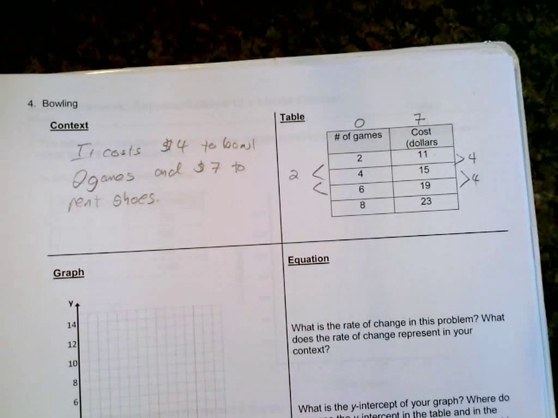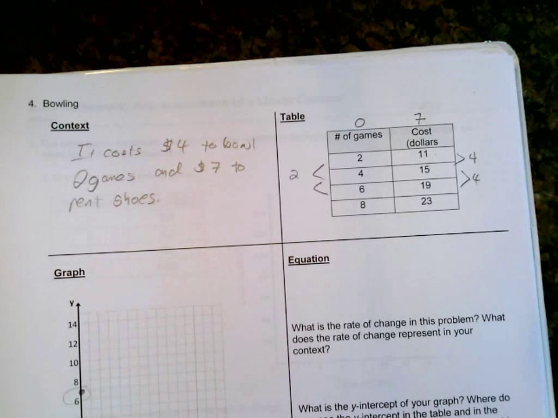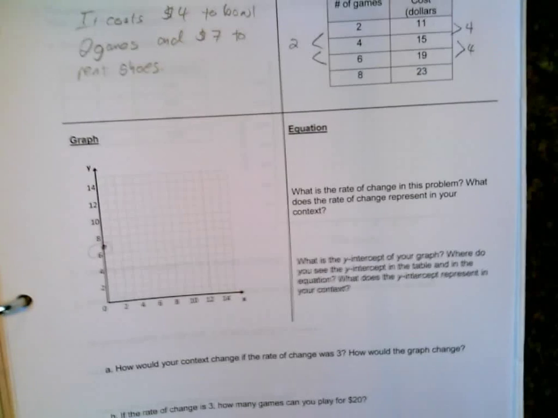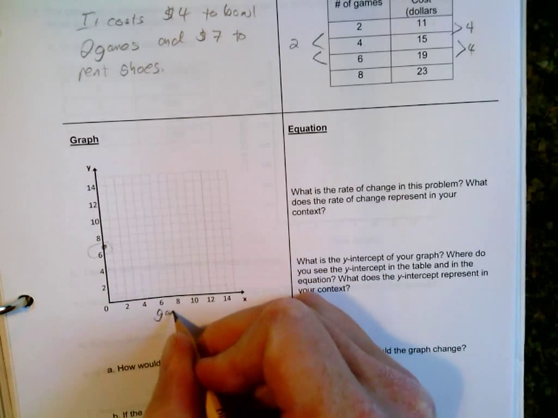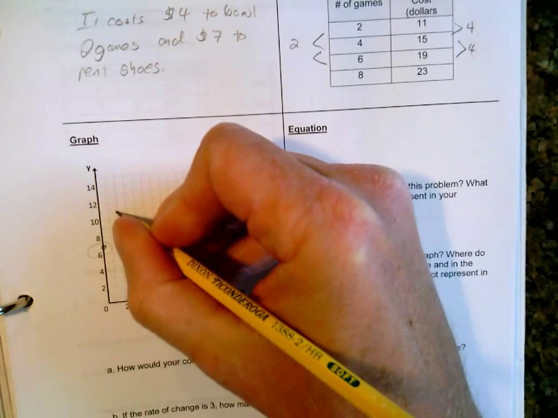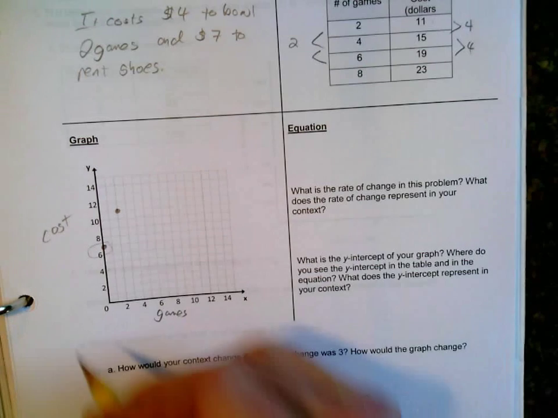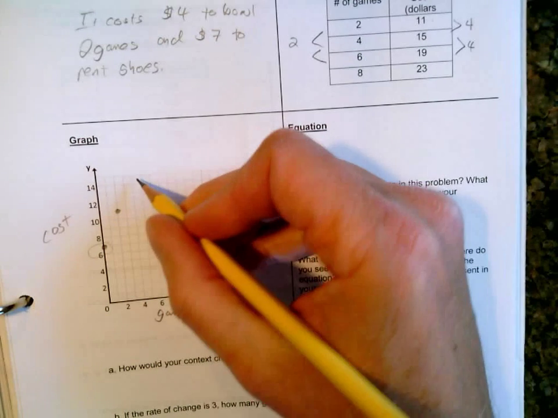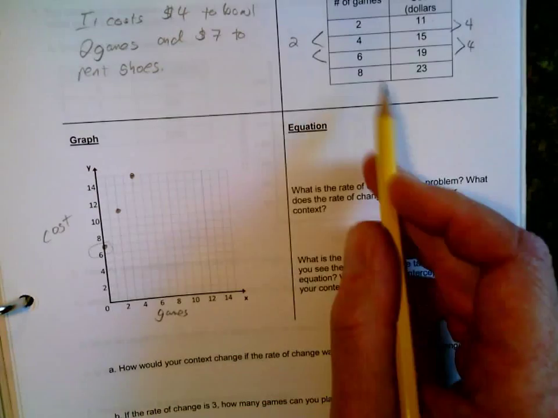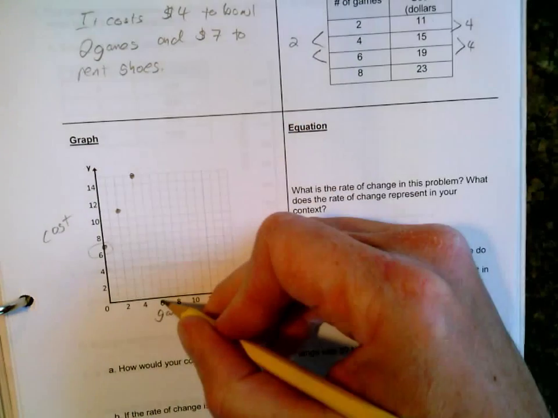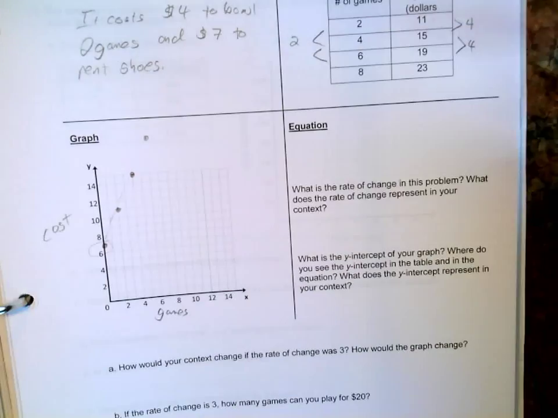Okay, let's go ahead and graph this relation. 0, 7 would be right here. There's the y-intercept, by the way. Oops, sorry. 2 games costs me $11. So that's the cost on this axis. 4 games costs me 15, and now I'm pretty much out of room, so I'm going to just try to kind of guess where 6 games for 19 would be. It would be somewhere in that. I'm just kind of following the pattern, right?